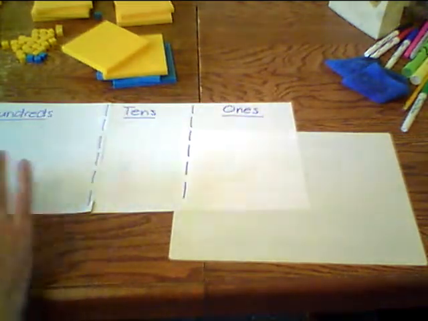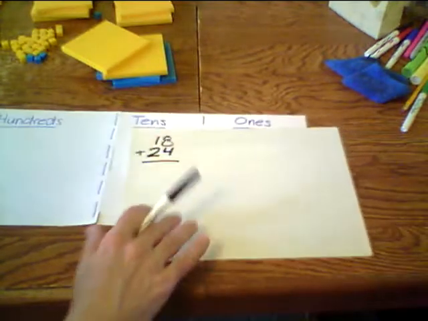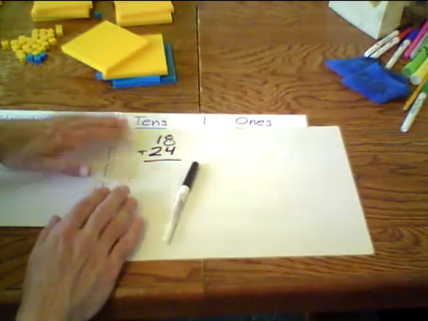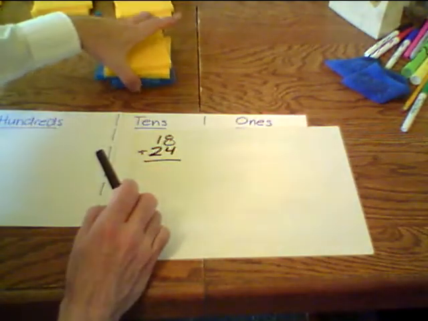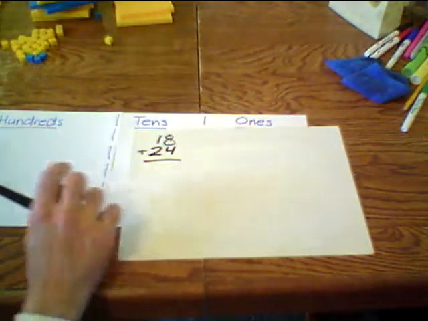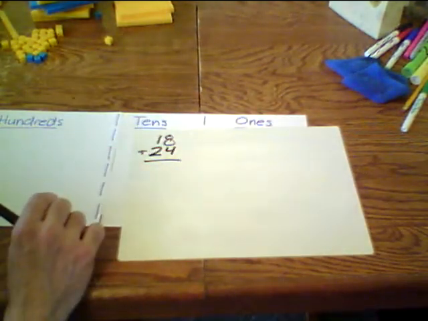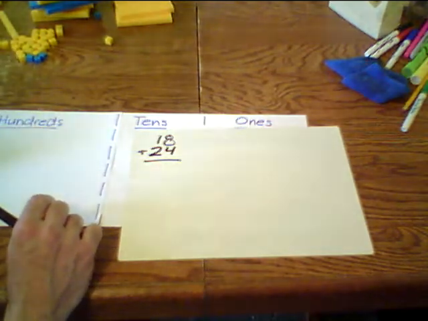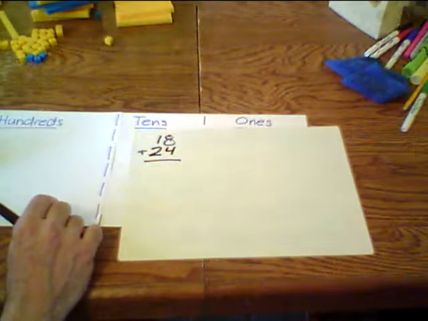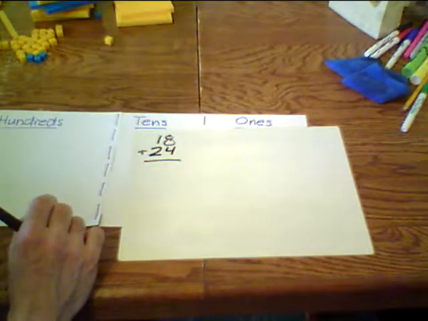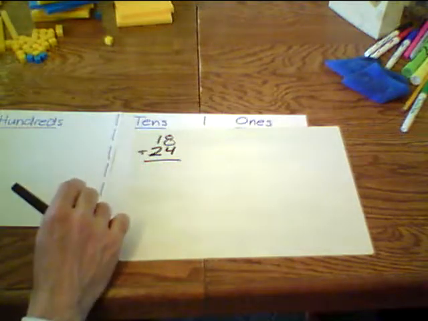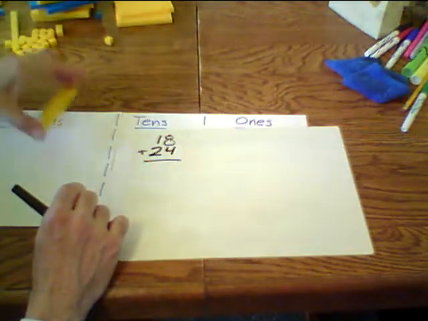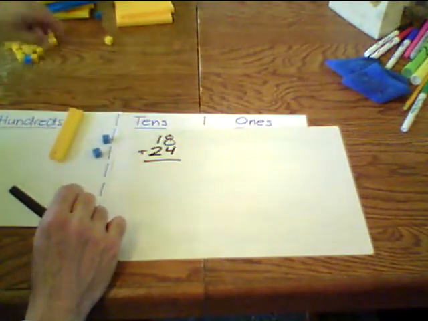And the idea prior to doing this is the students have to be able to represent numbers with the base 10 blocks. So prior to this lesson, they should already know how to represent 18 with the base 10 blocks. They should also be able to make trades. In other words, they should be able to represent the number 24 in at least three ways with the base 10 blocks.